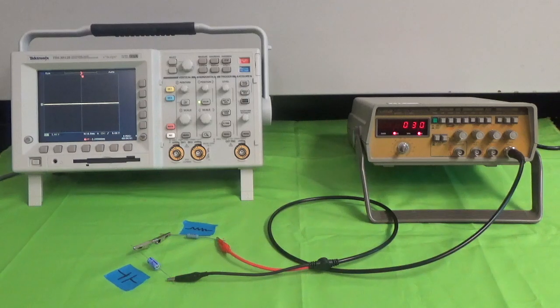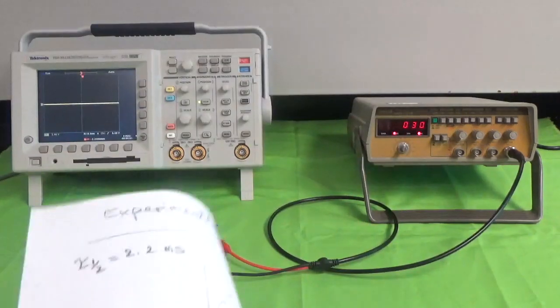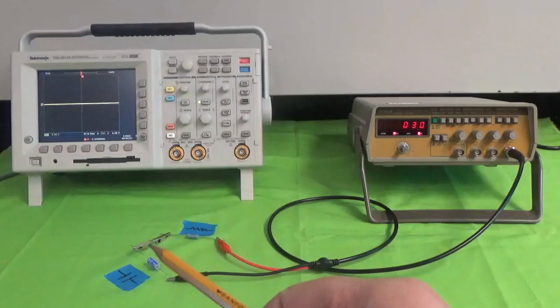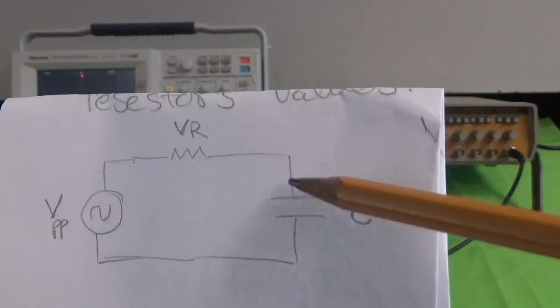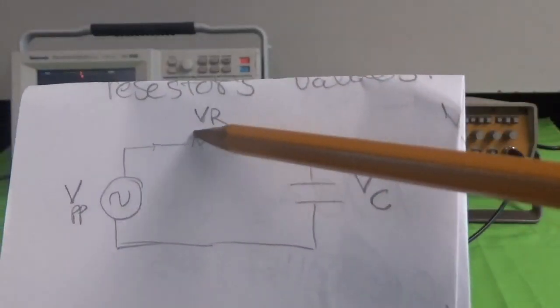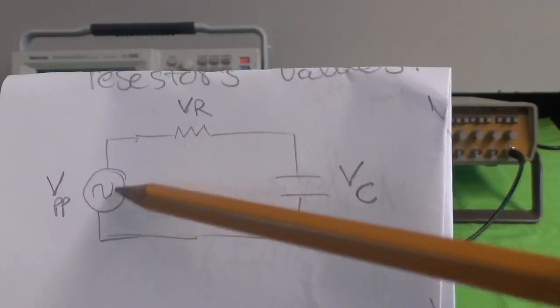So, as I mentioned, guys, we have this circuit: capacitor, resistance, and power supply.